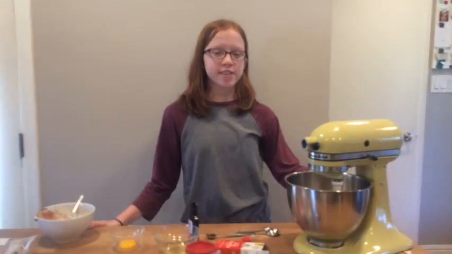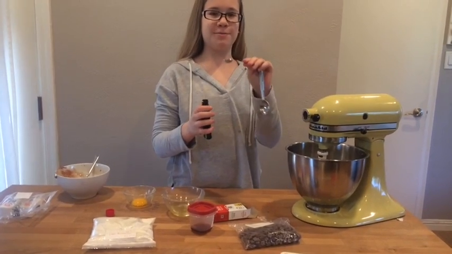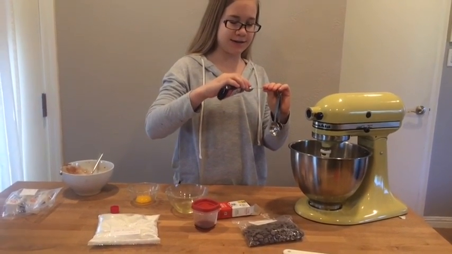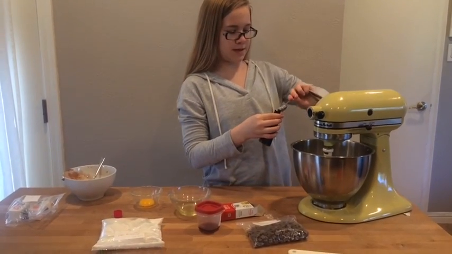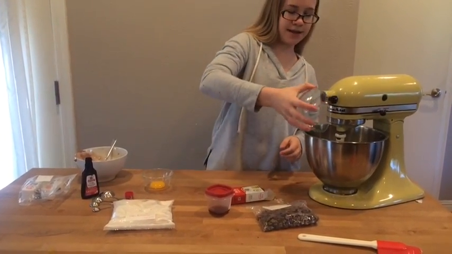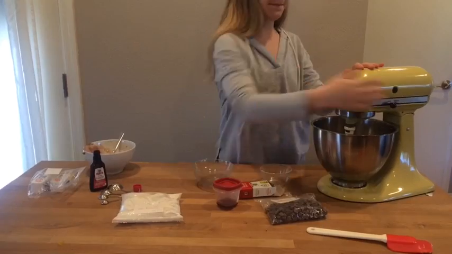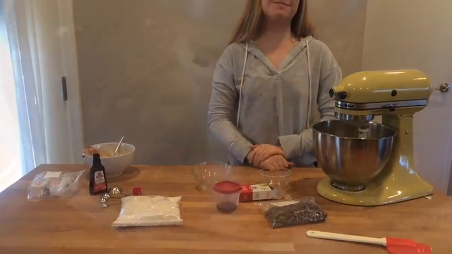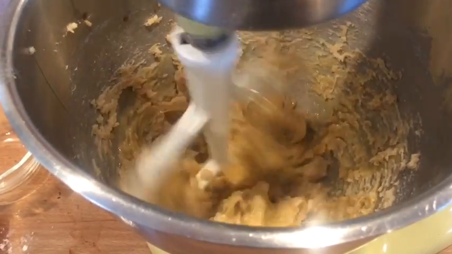Now we are going to repeat the same first step as we did with the brownies. We're going to cream the butter and the brown sugar and white sugar together. Now to our creamed butter and brown sugar, we are going to add a teaspoon of vanilla extract. That wasn't a full teaspoon. Yeah. And we are also going to add our final egg white, as well as our final egg yolk. And now we are going to turn it on and mix.